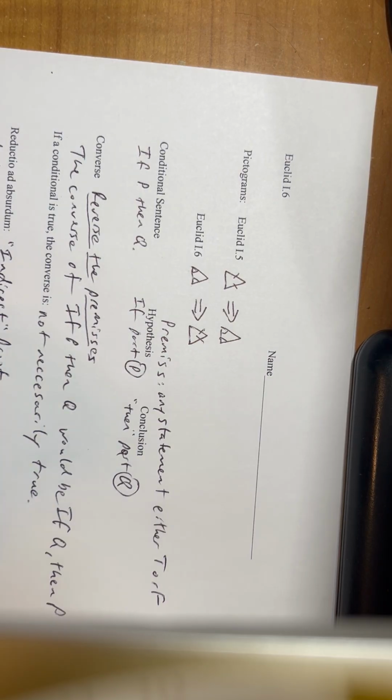However, it is a method of proof where we prove something is true by proving that its opposite has to be impossible. All right? So let's write that down.